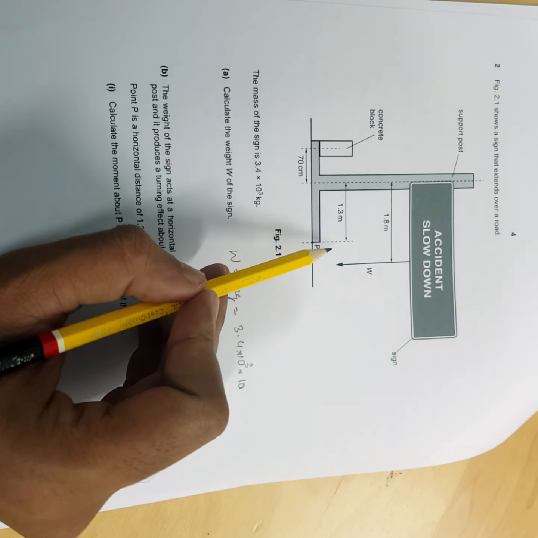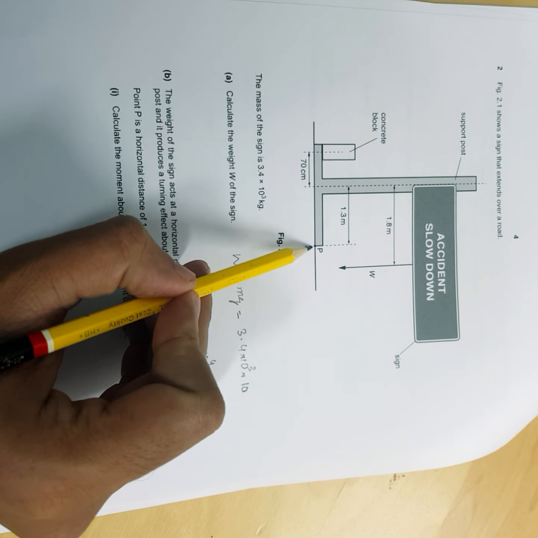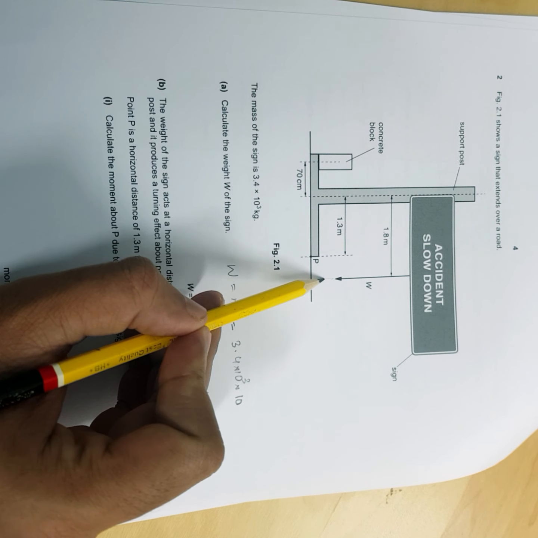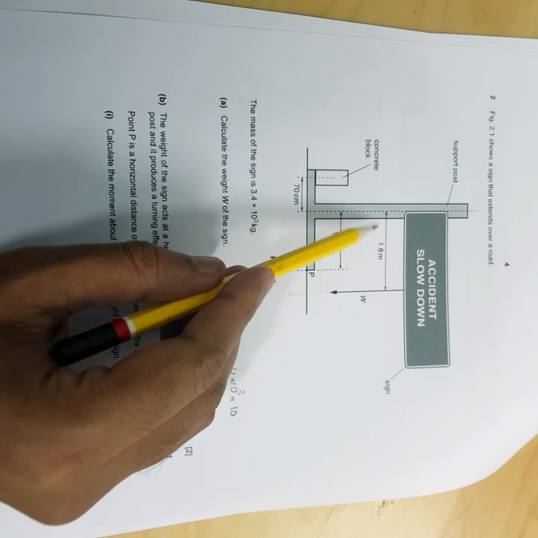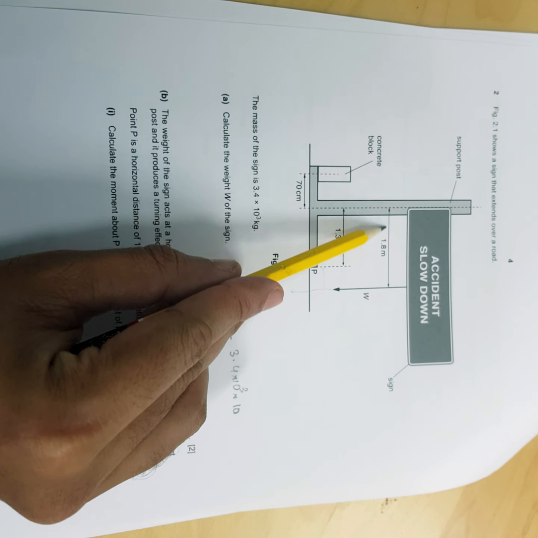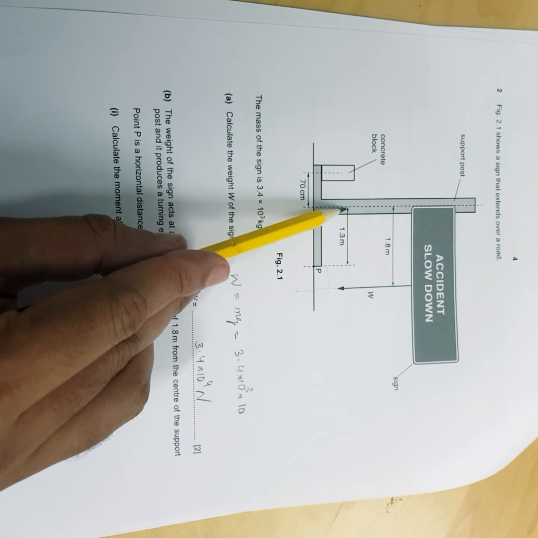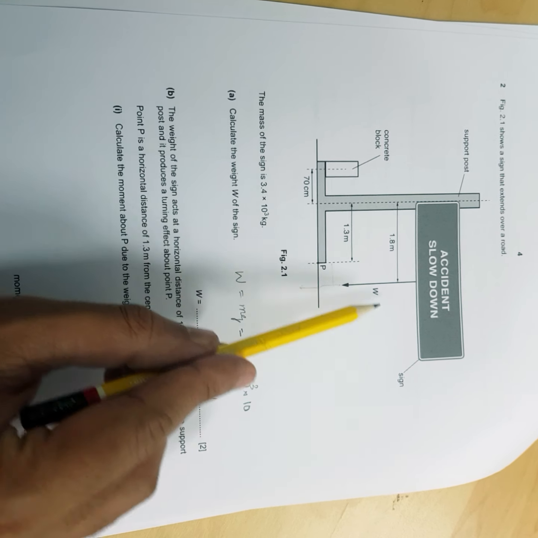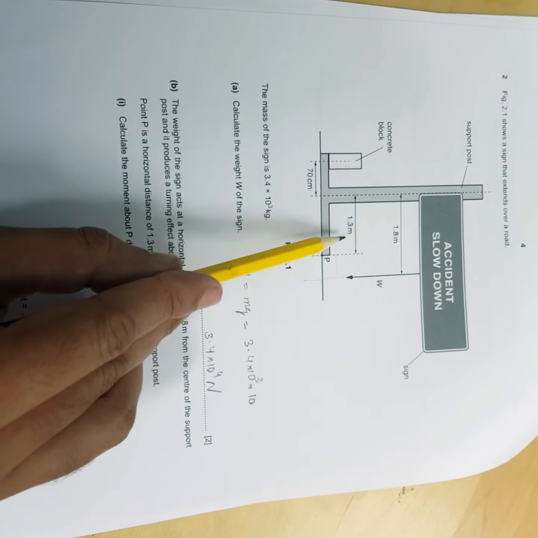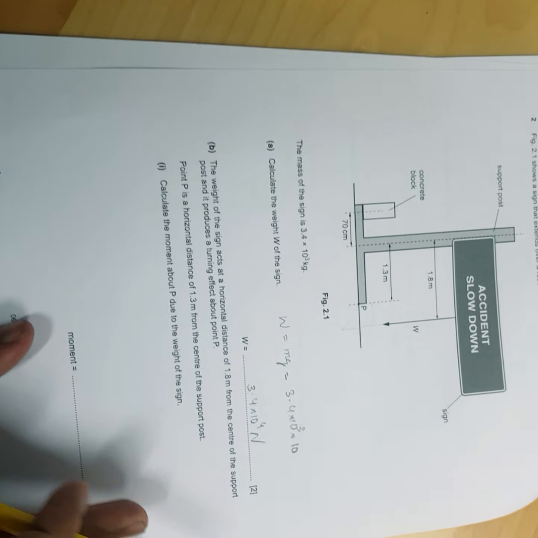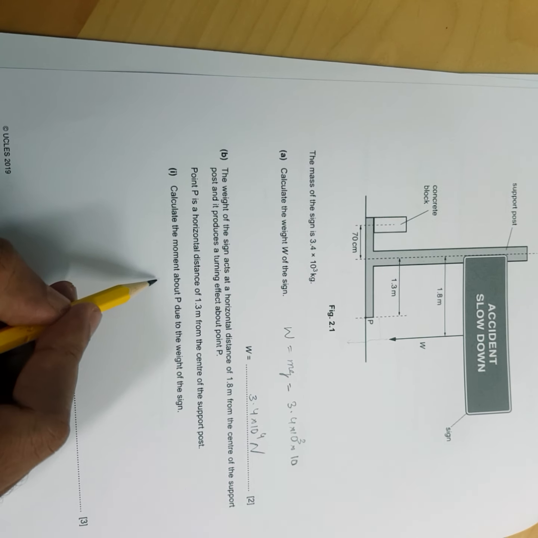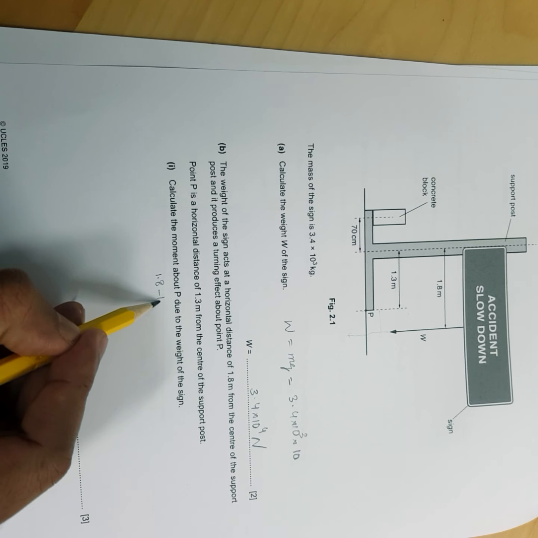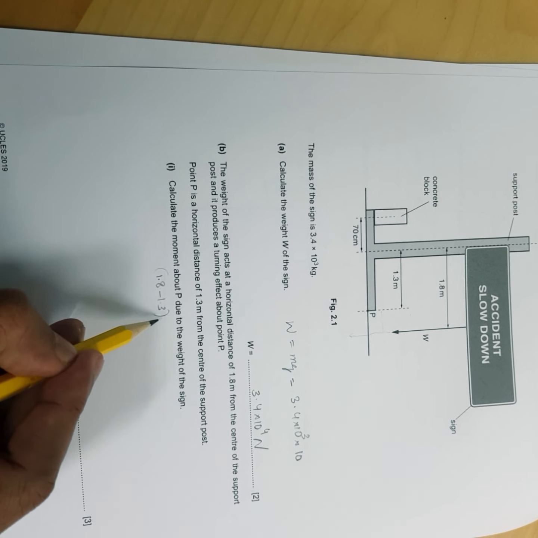So from the picture we can find the distance between the point P and the line of action of the weight of the sign is this distance. This is the whole distance of the weight from the post, and this is from the post to the point P. So this distance is 1.8 minus 1.3. So the distance between P and the line of action of weight is 1.8 minus 1.3 meters.